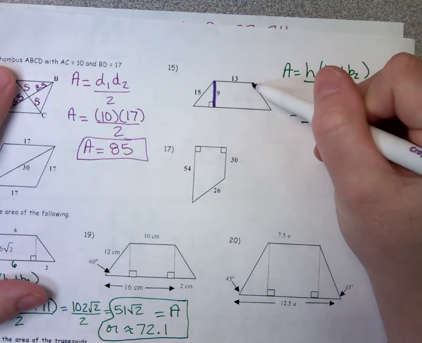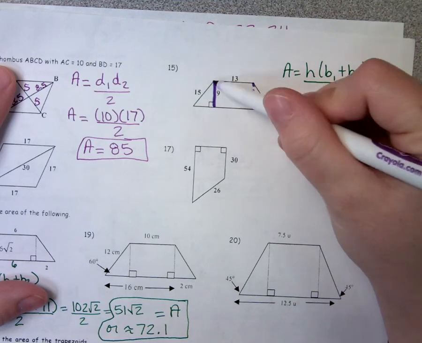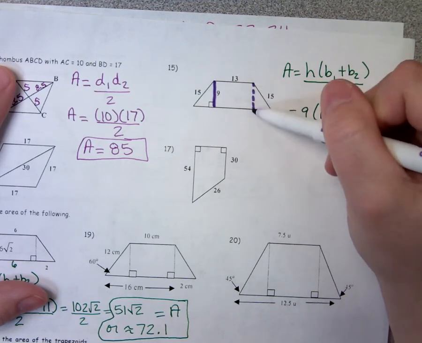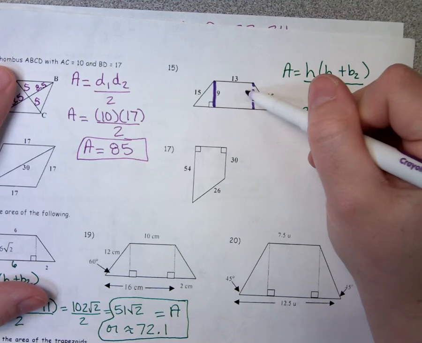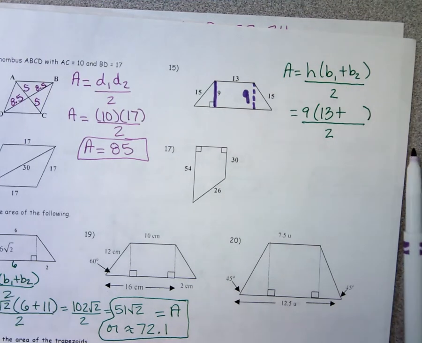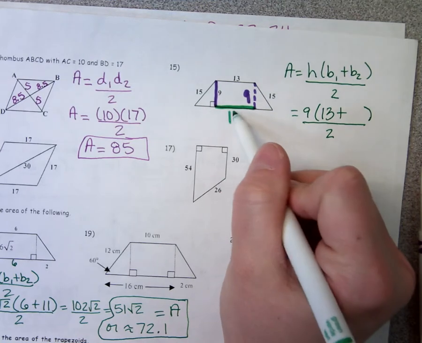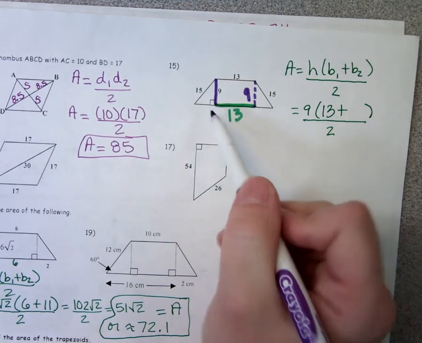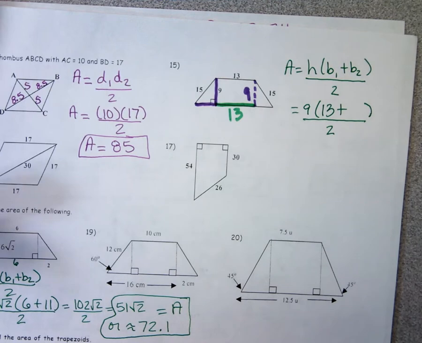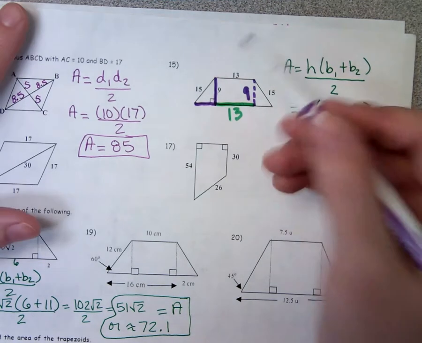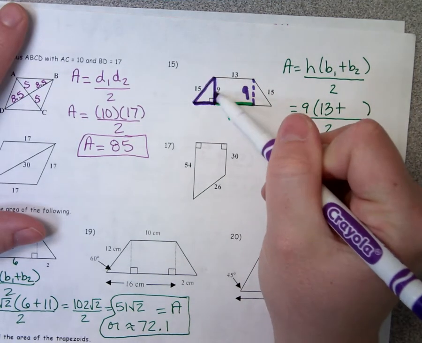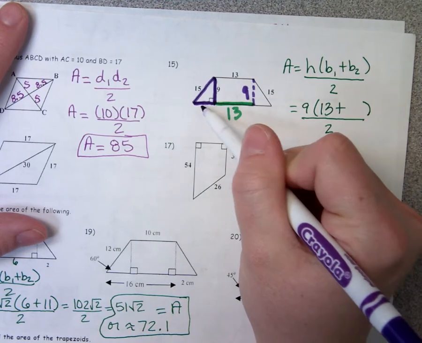So I'm just going to go ahead and drop this down. If this is 9, what do you think this right here would be? 9. Okay, and how far is it from here to here? That part right there is 13. I need to figure out what that is right there. So what would I do? Pythagorean theorem. So I'm going to focus on this triangle over here. I'm just going to go ahead and call this x.